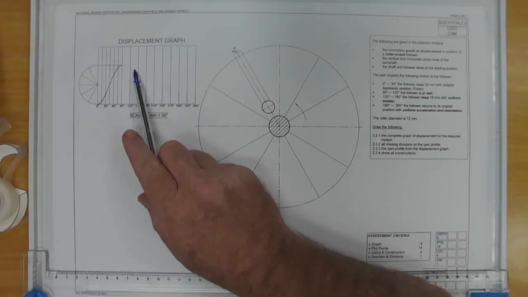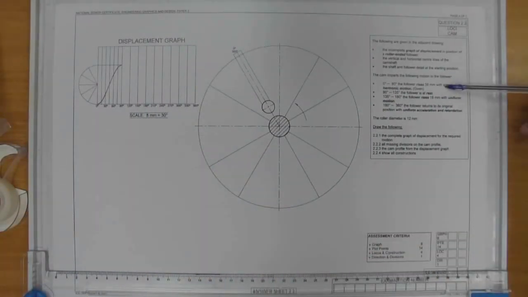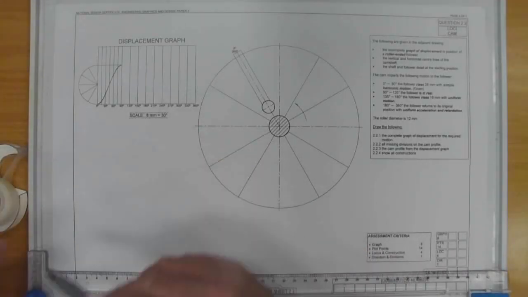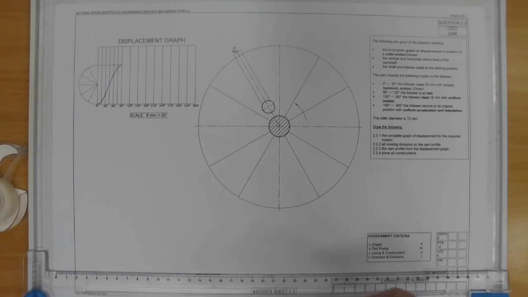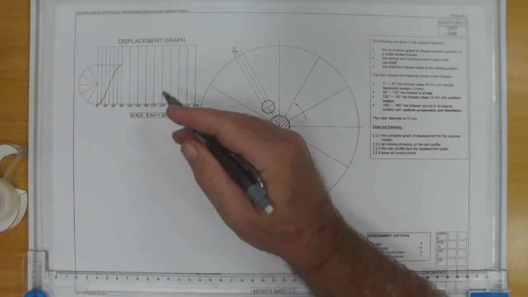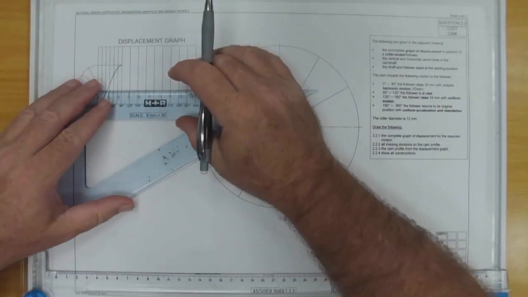Now let's go along and take a look at what we're going to need to do to finish off the displacement graph. So when we've read the instructions here, this has been given the simple harmonic motion. Now it's telling us that from 90 to 135 the follower is at rest. So let's put in that information. Now 135 is between 120 and 150. They're giving us the scale is 8 millimeters.